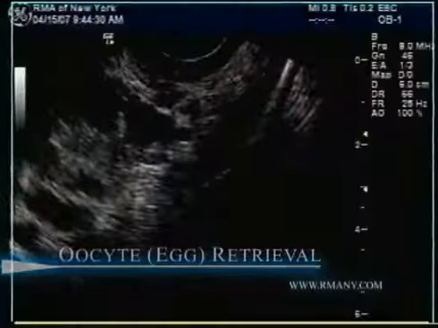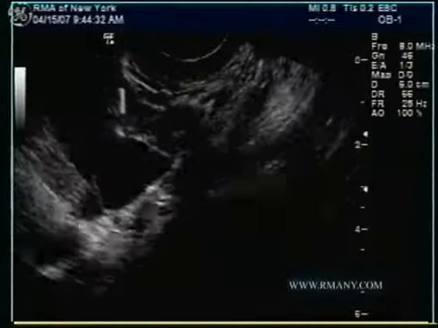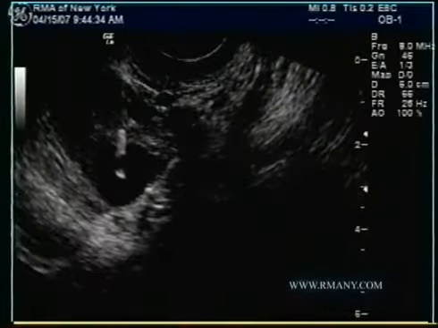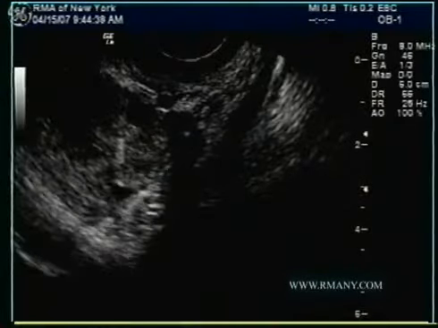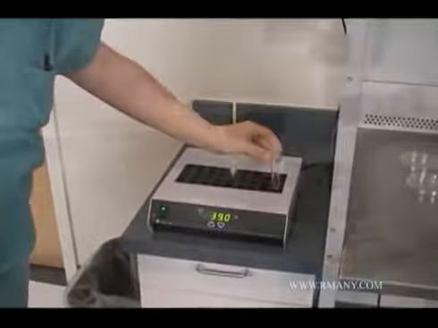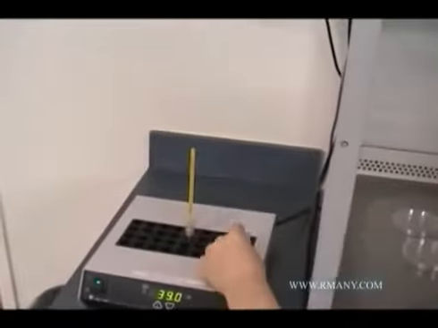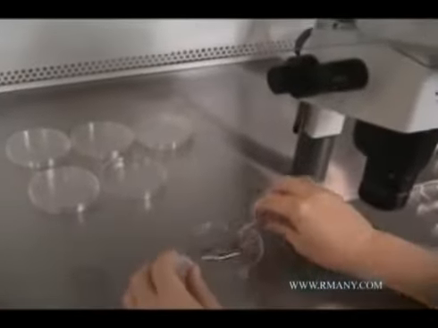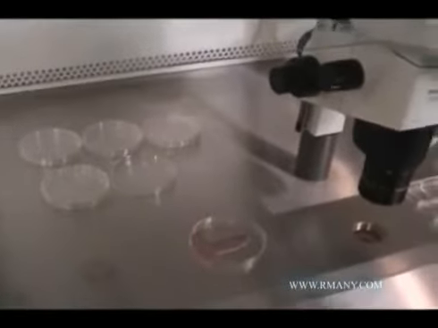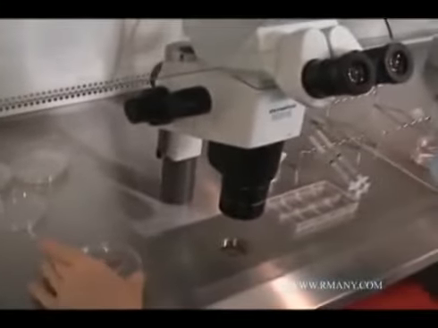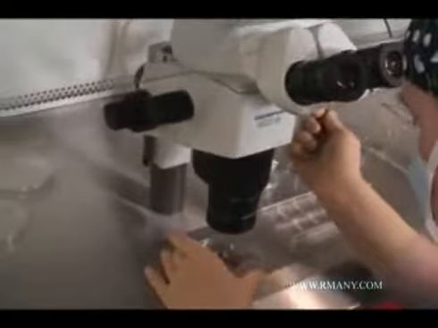The first procedure most patients undergo is an egg retrieval. After your identity is verified by an embryologist, a reproductive endocrinologist aspirates the fluid contained in each of your ovarian follicles. The follicular fluid is collected in a pre-warmed test tube. The test tube is brought into the embryology lab, where an embryologist pours the fluid into a dish located on a warm surface, and then searches through the fluid to locate the eggs.